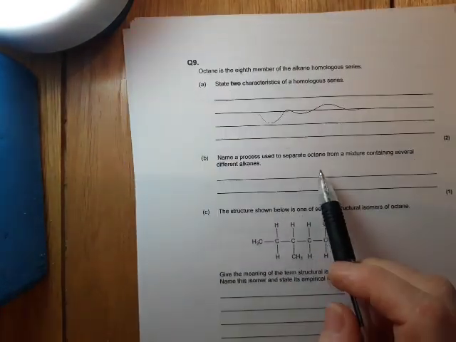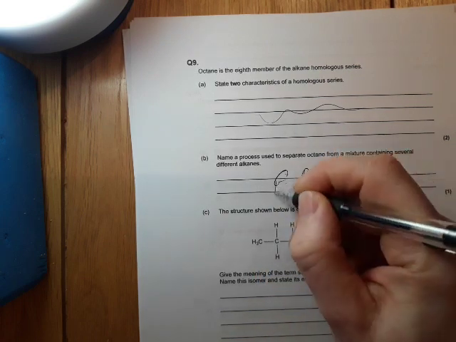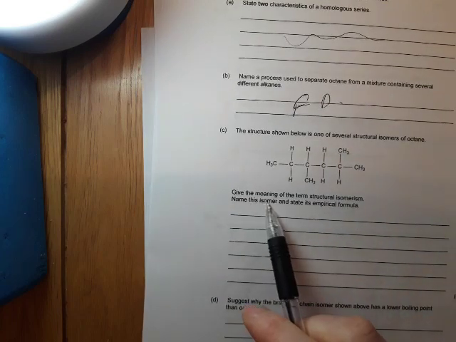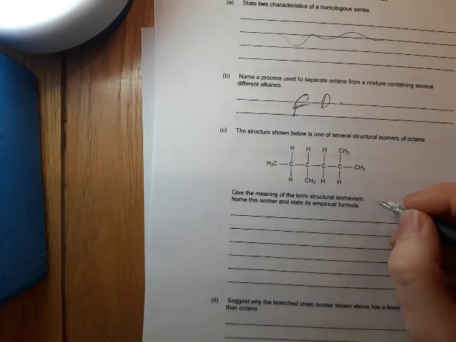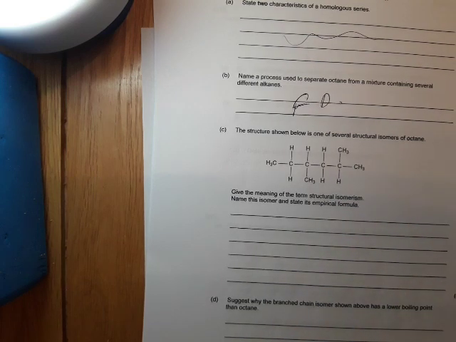Name a process used to separate octane from a mixture containing several different alkanes. Fractional distillation. The structure shown below is one of several structural isomers of octane. Give the meaning of the term structural isomerism. Same molecular formula, different structure. Same molecular formula, different structure, or different structural formula would be fine.